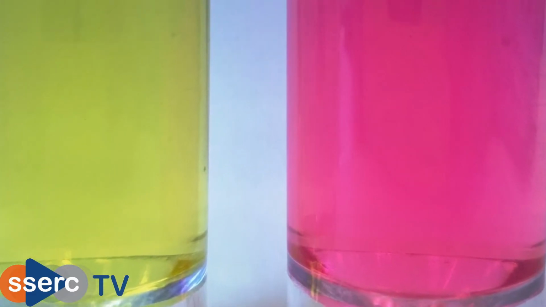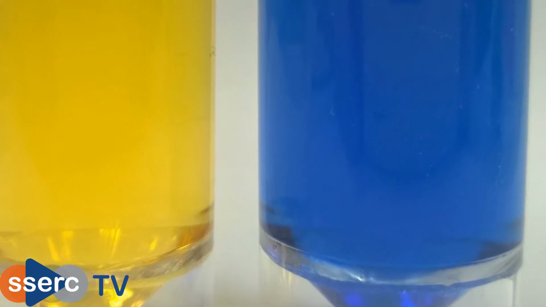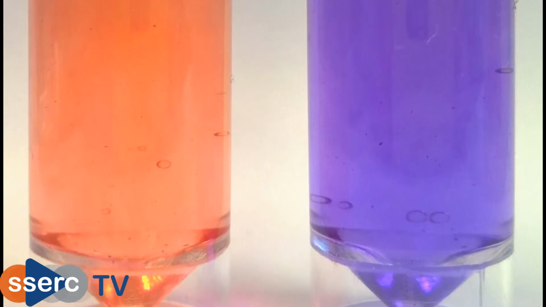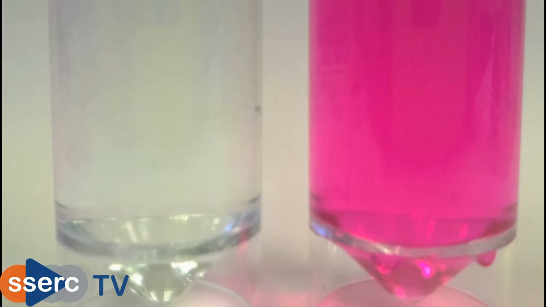Hi everyone. Knowing what a substance is a very important part of knowing how to deal with it safely. Today we're looking at a variety of simple tests to allow us to identify anions. It is possible to test insoluble solids for some ions, but there is a wider range of tests for those in solution, and that's what we're looking at here.